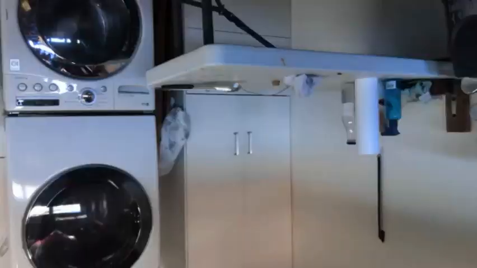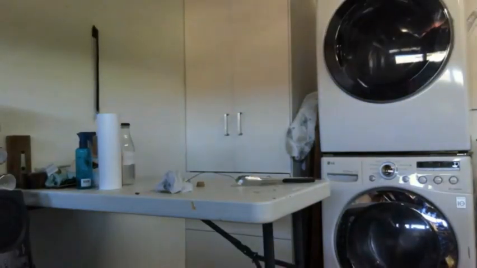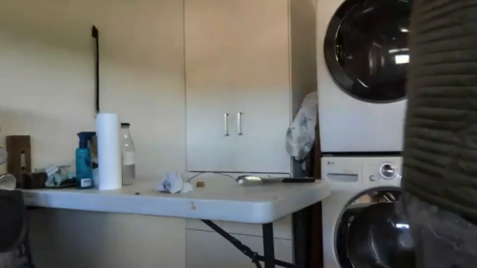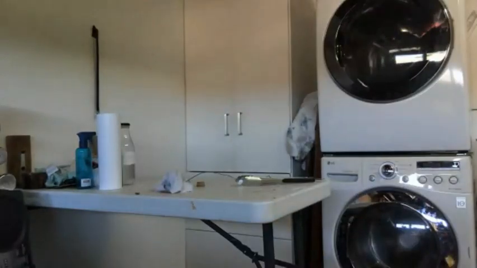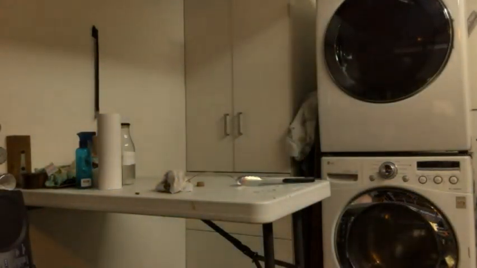Let's see, hover cam. Flip that. Got my tools over there. It's the laundry area, Mr. Mello's house. Okay. So I want to make it darker in here. Ooh. All right, I'm over here. You see me? Let's see.